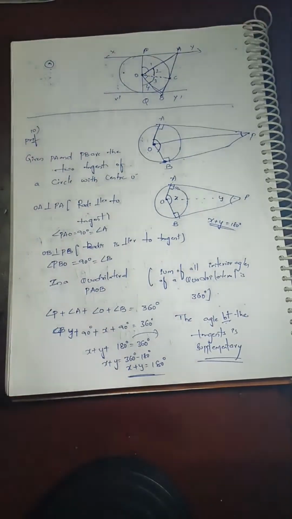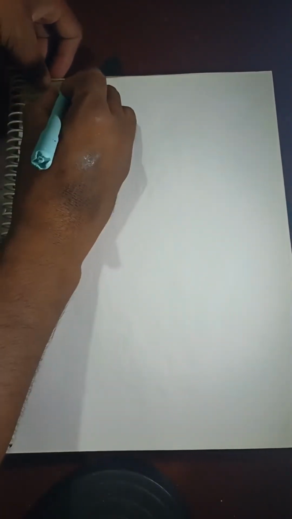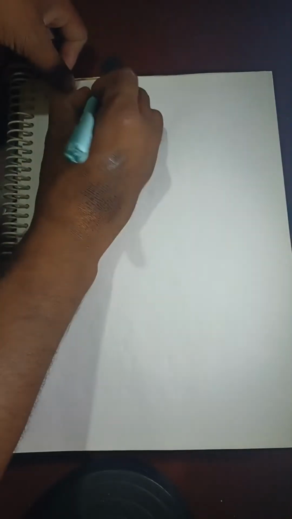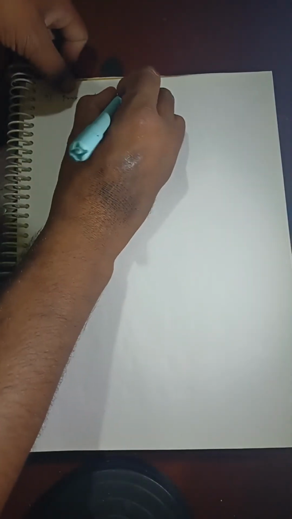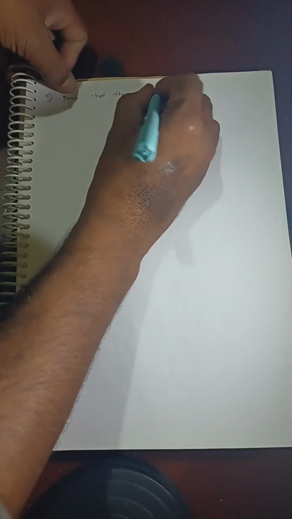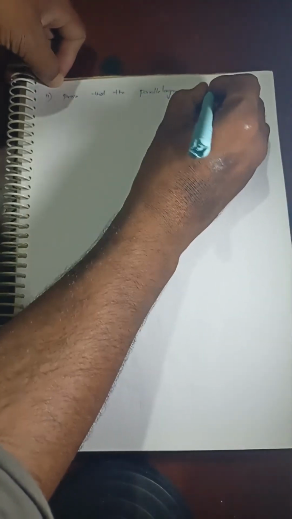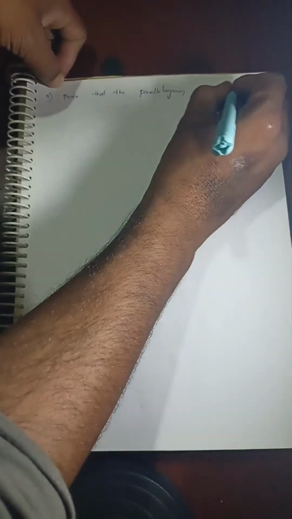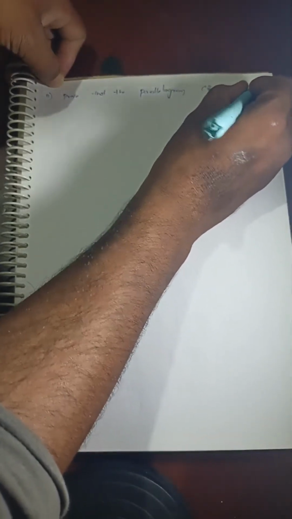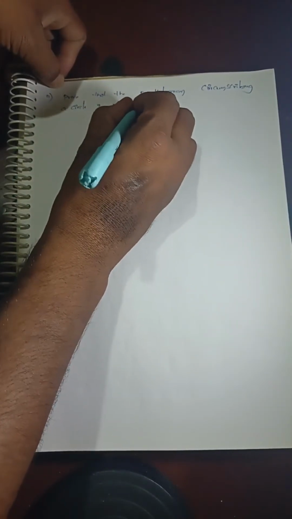What is the 11th one, which is very very important and very very easy also. Now I'll write theorem number 11, that is very important. Prove that the parallelogram circumscribing a circle is a rhombus. We have to prove that. What you have to prove?